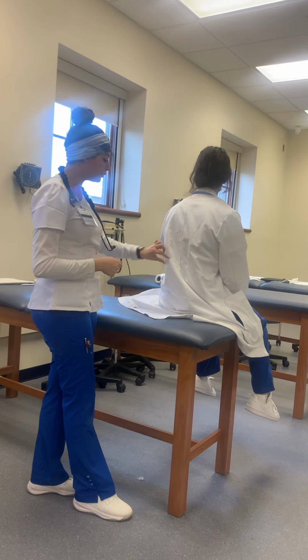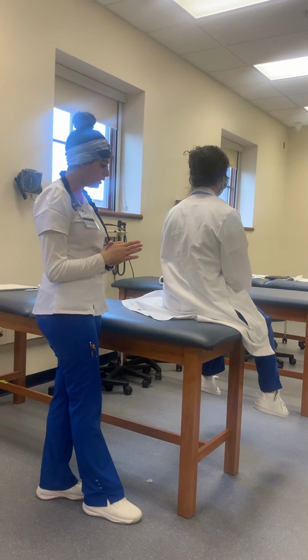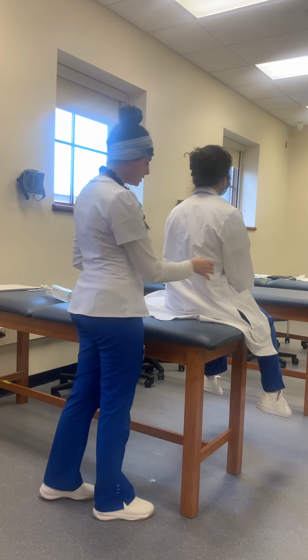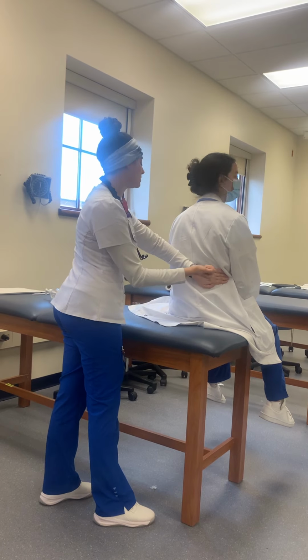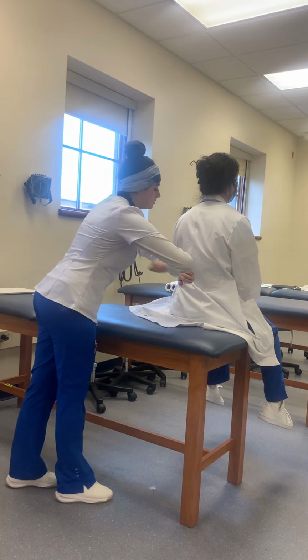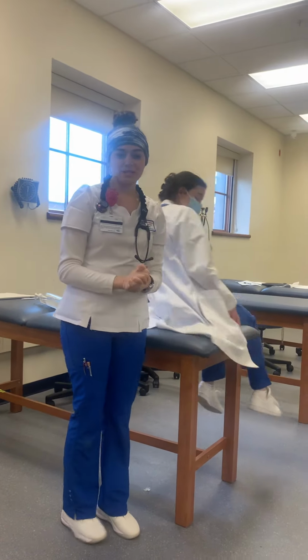And then finally, I'm going to do a costovertebral angle tenderness assessment on the patient. So I'm going to come down here where the kidneys are. Any tenderness? No. Okay, and on this side? Any tenderness? No. Okay, good. I'm going to document my findings, and this is the end of my assessment.